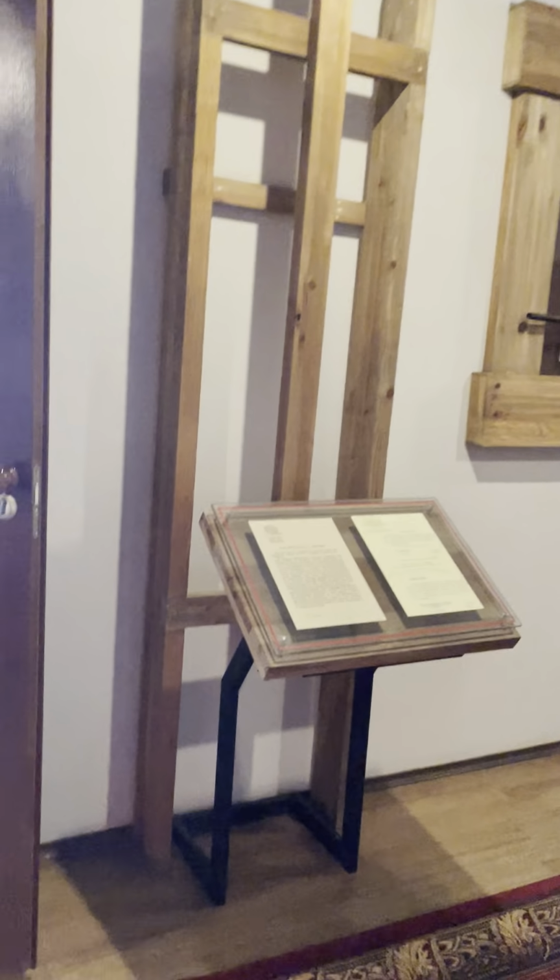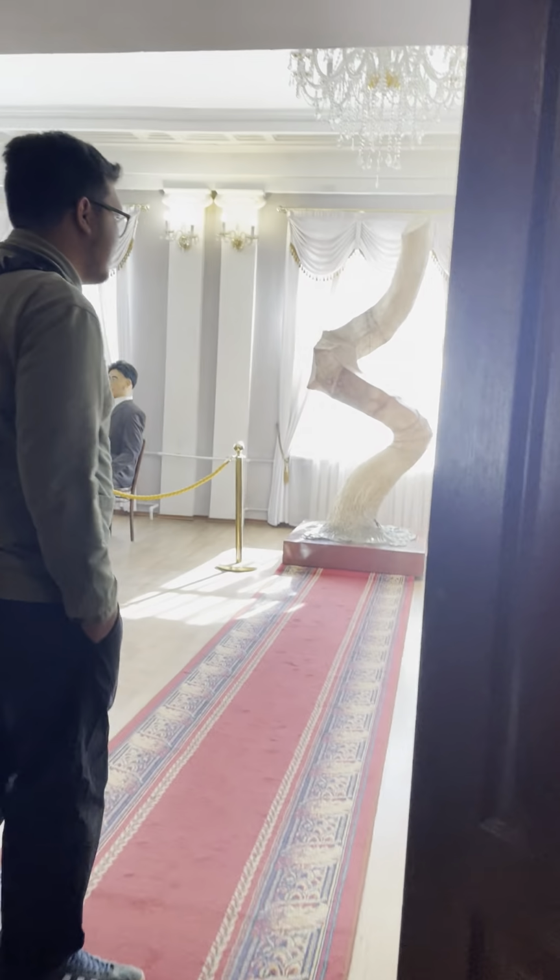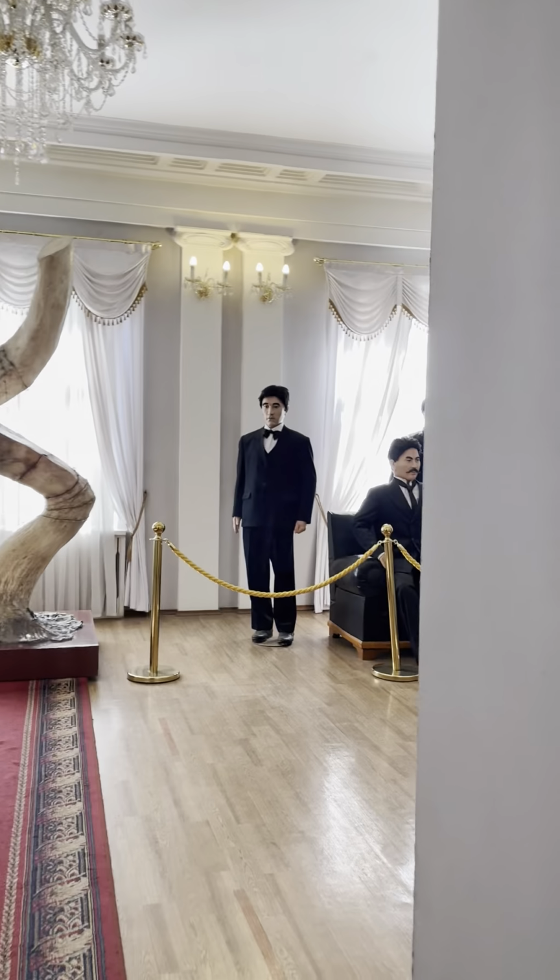So is it? Kazakh intellectuals. Kazakh intellectual. Oh, napa beda, oi.